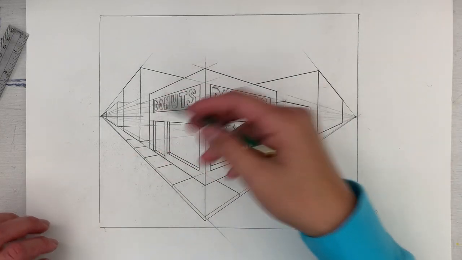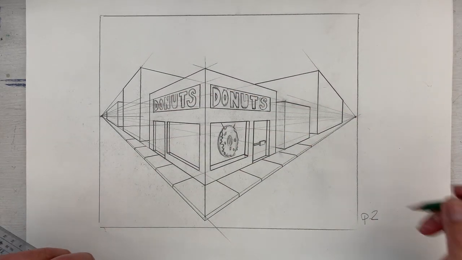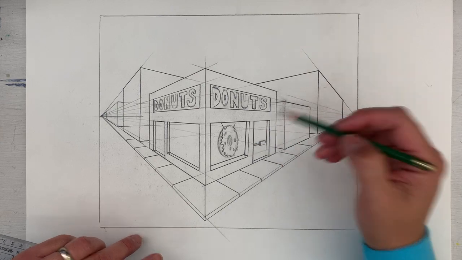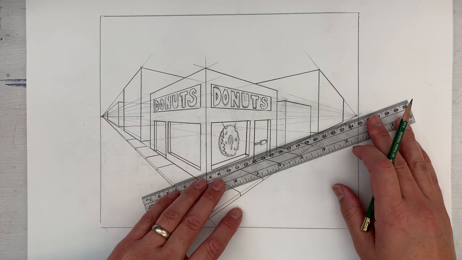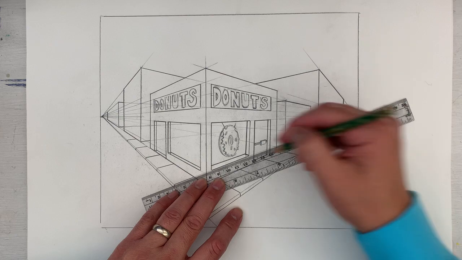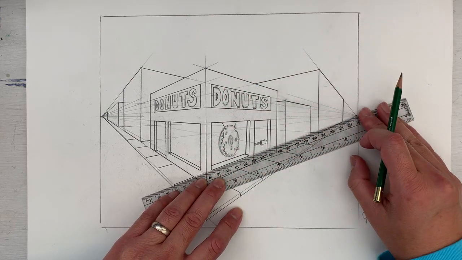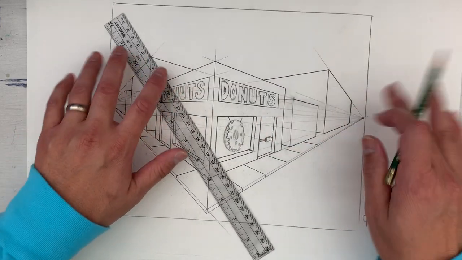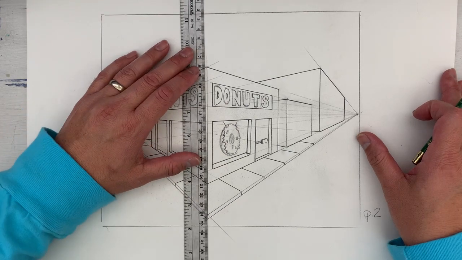So again, where we left off, we did the recesses here using angles coming from the vanishing points when we're on a specific side of the first vertical line, which is this vertical line right here.